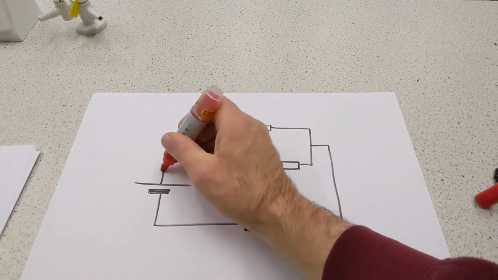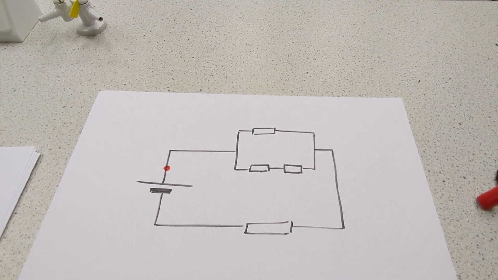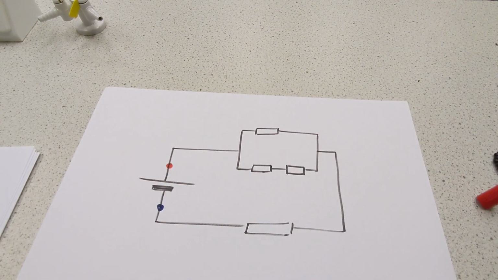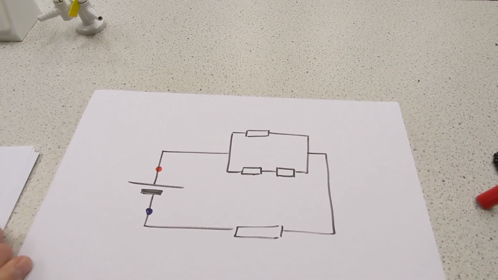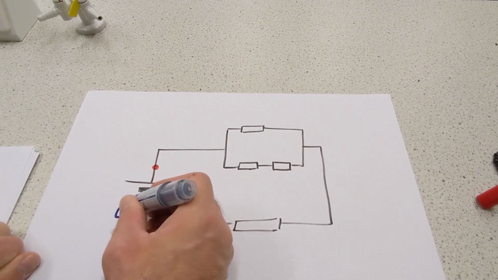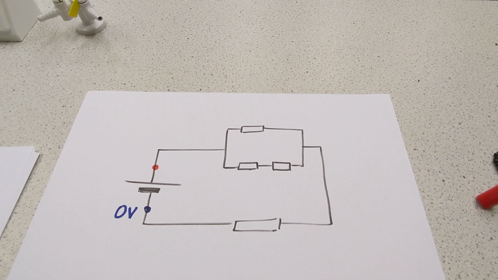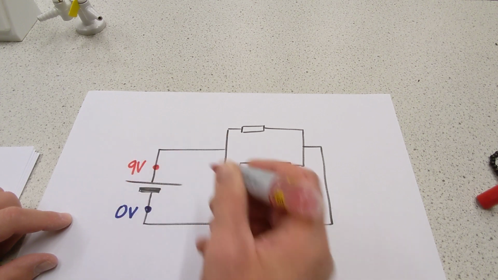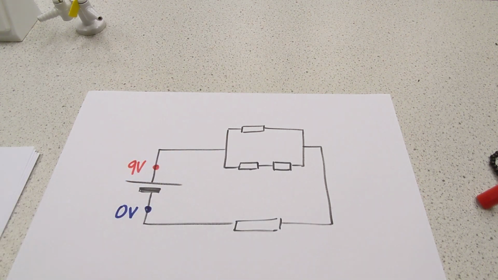Here, we have a high electric potential, and here we have a low electric potential. And in fact, the unit we use to measure our position in the electric field is the volt. So here, maybe we have a potential of 0 volts. And here, maybe we have a potential of 9 volts.